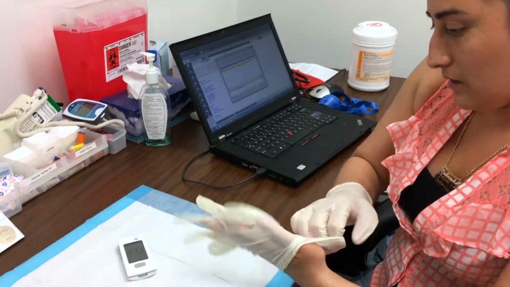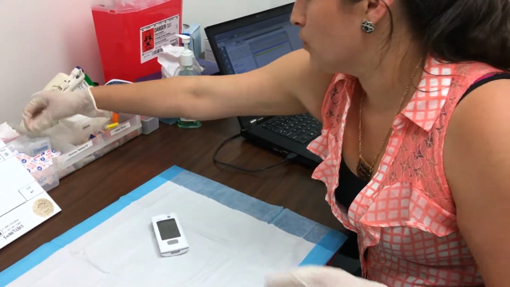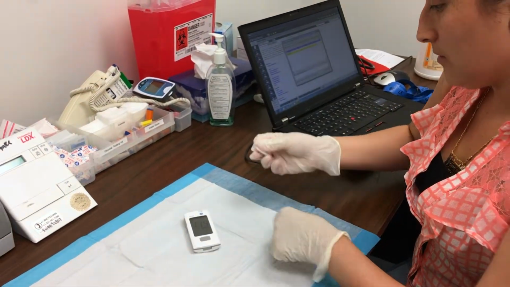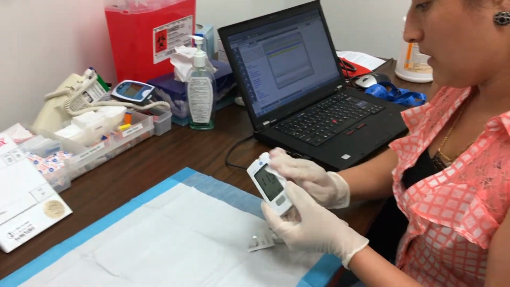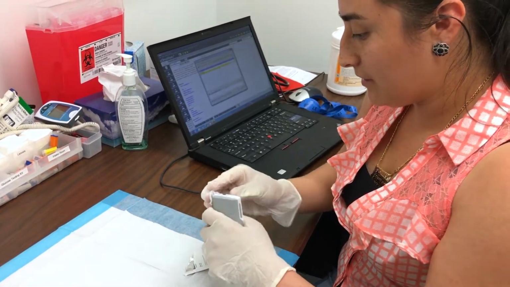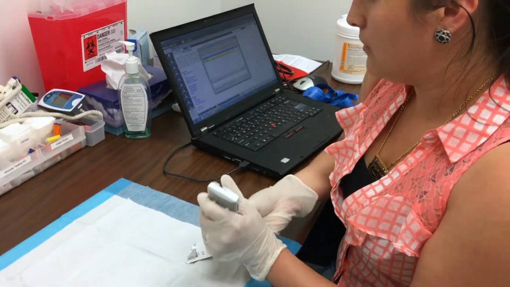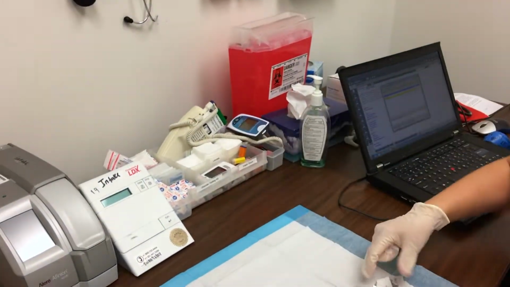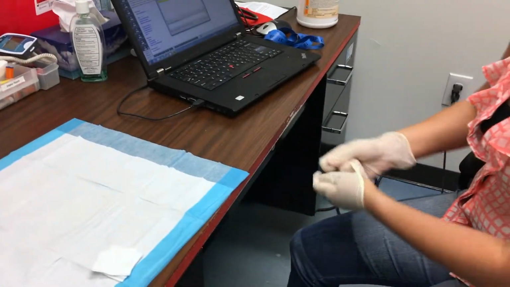Okay. Make sure to wipe with alcohol the cucumber. Make sure there's no blood, there's nothing in here, and then you put it back where it belongs. Okay.